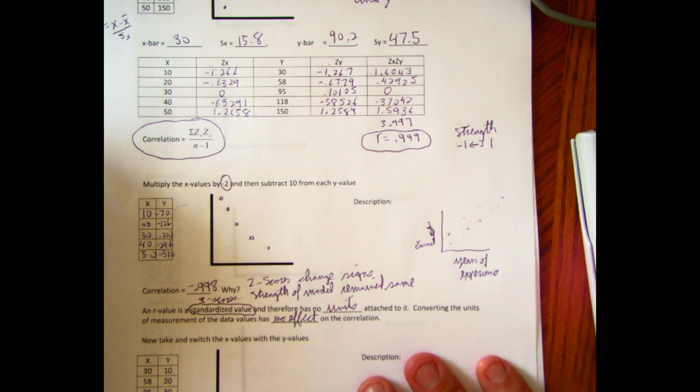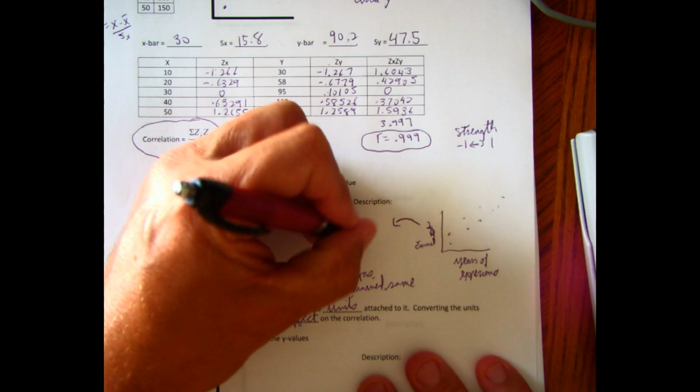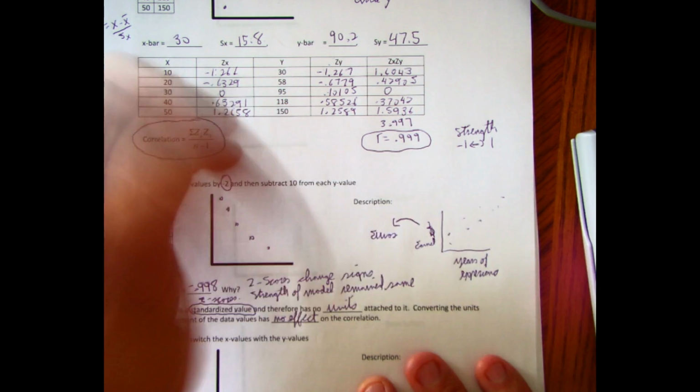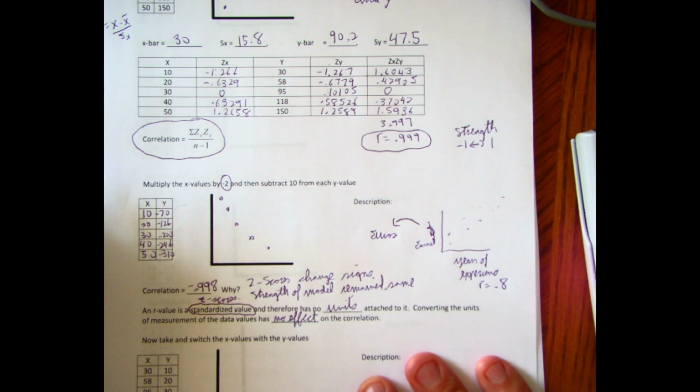But we bring this graph overseas to Europe, and we want to convert dollars to euros. And let's say that the R value of the original graph was 0.8. Well, if we convert to euros, whatever the exchange rate is, our Y value would change. So we would multiply by 2.6 or whatever. I don't know, $1 is 2.6 euros, whatever it is.